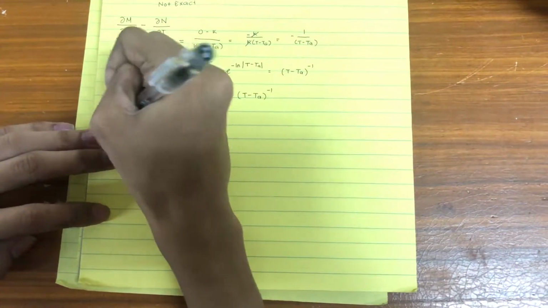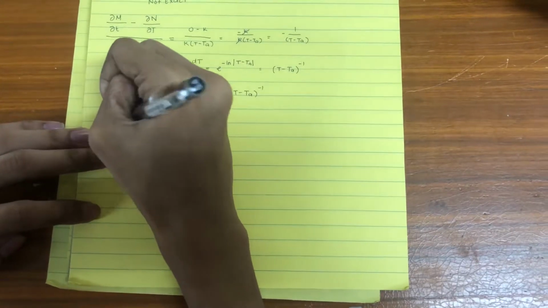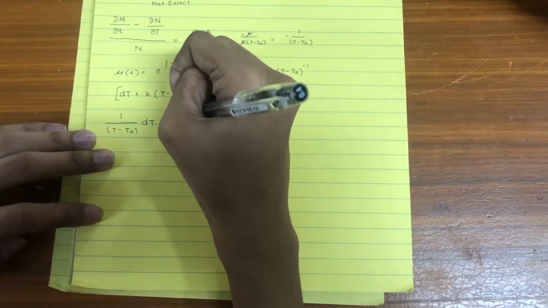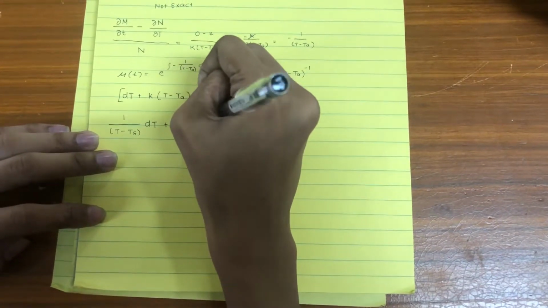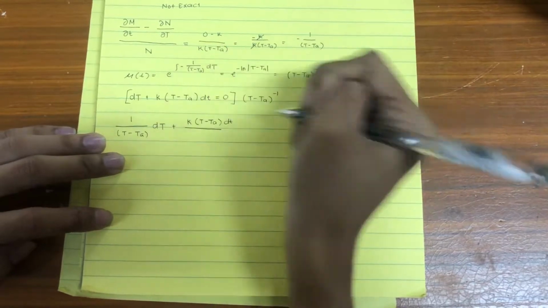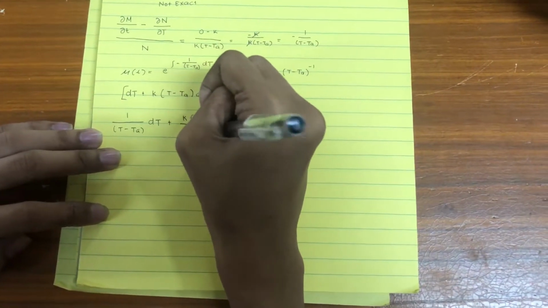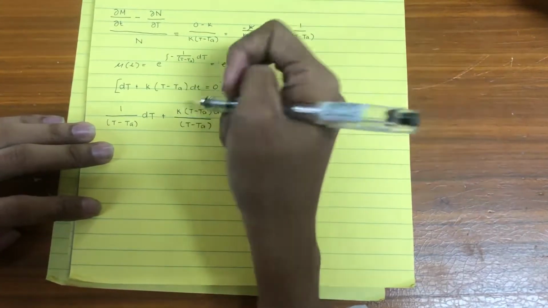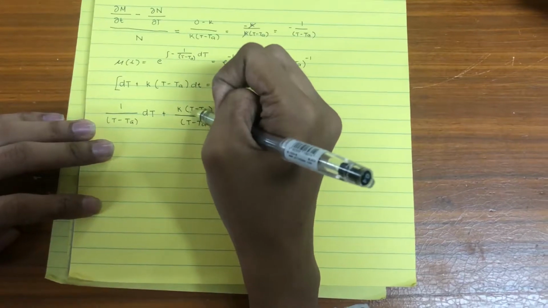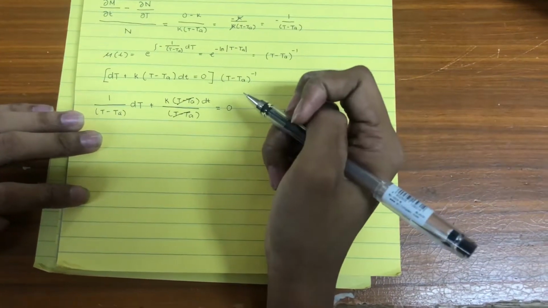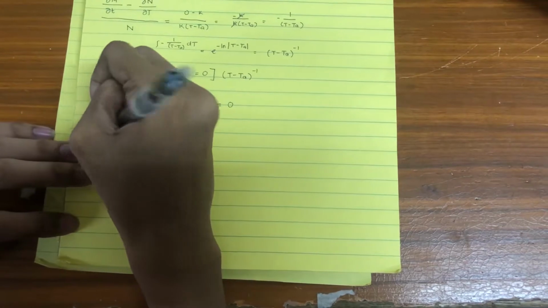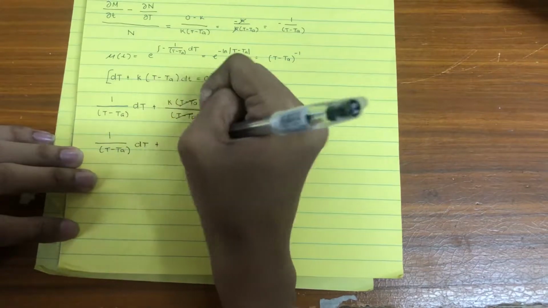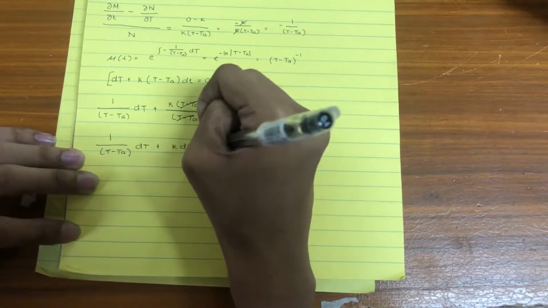This gives us 1 over (T minus TA) dT plus k(T minus TA) dt divided by (T minus TA), which is equal to 0. So we can see that both of these cancel out. We are left with 1 over (T minus TA) dT plus k dt is equal to 0.